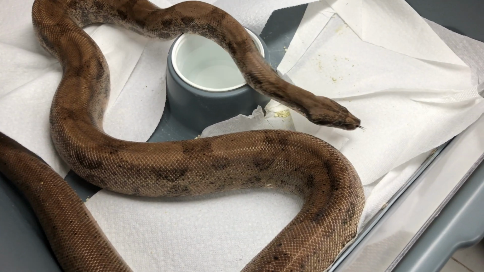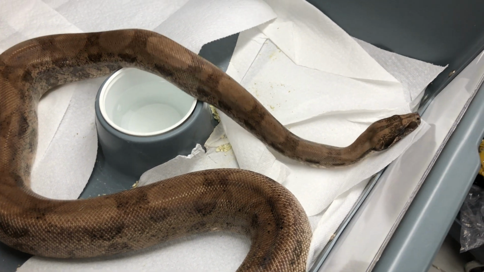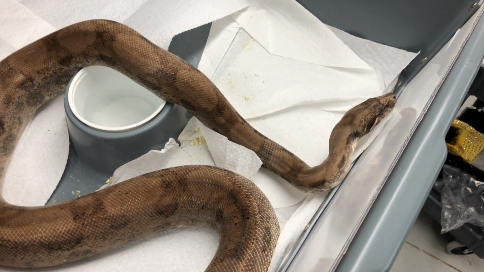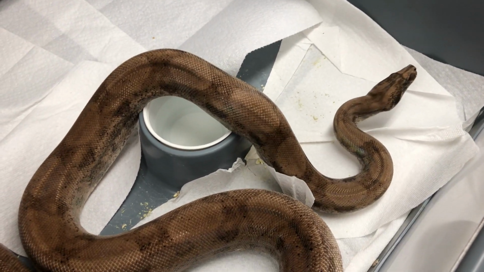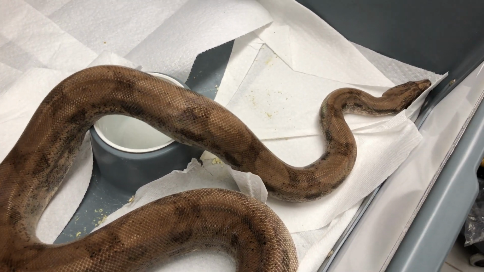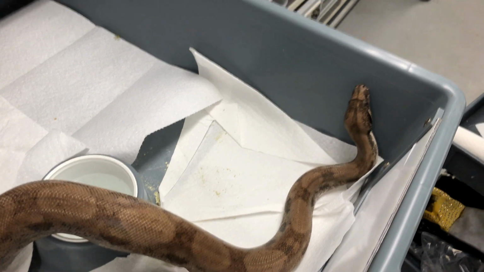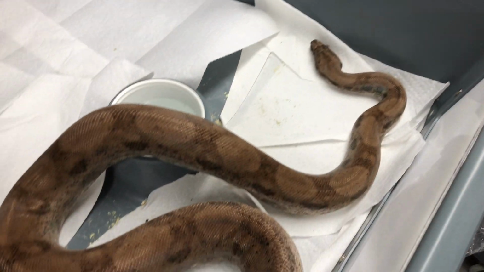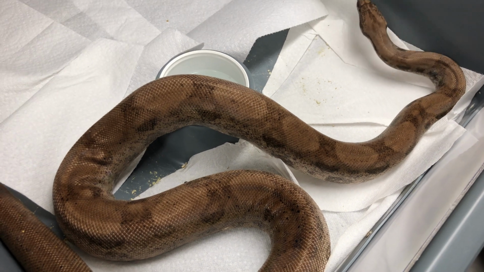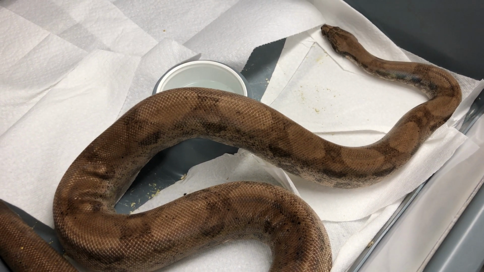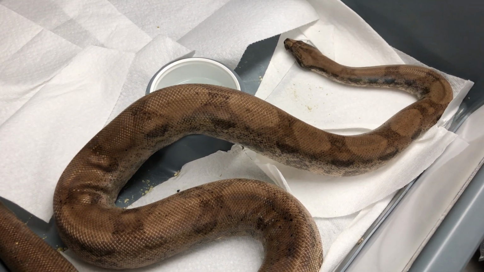All right, this is what we call a plasma boa. This is an anerythristic boa. This is actually a blood boa. Blood meaning it has more red in it. And then we've taken the red out with the anerythristic gene, which is a gene that removes red pigment. And we're left with this. Basically it looks like someone sucked the blood out. It looks like an anemic snake, right?